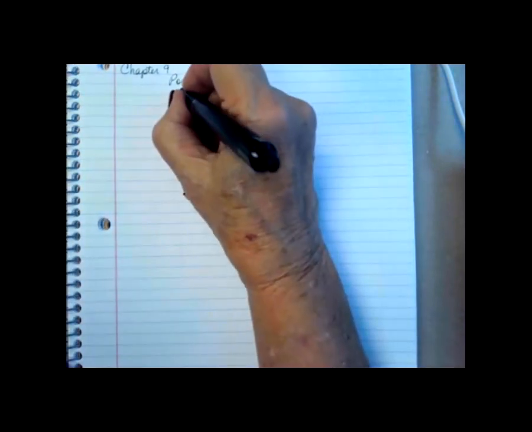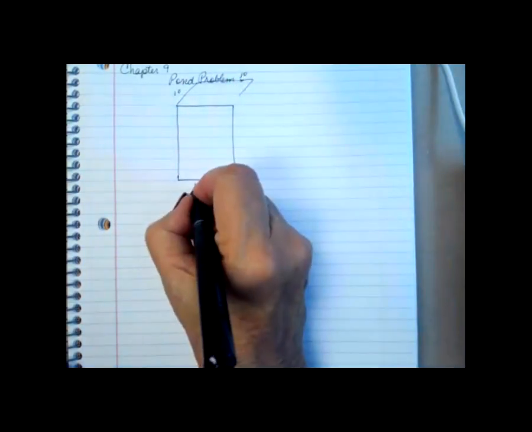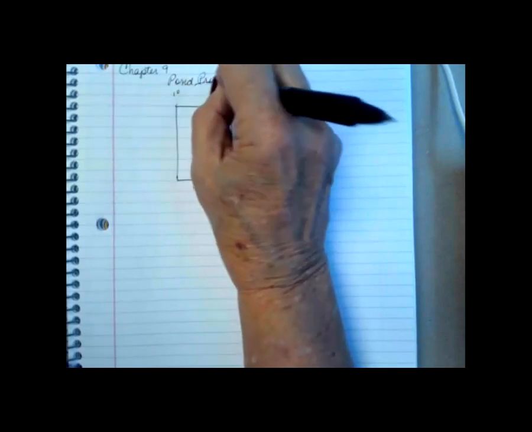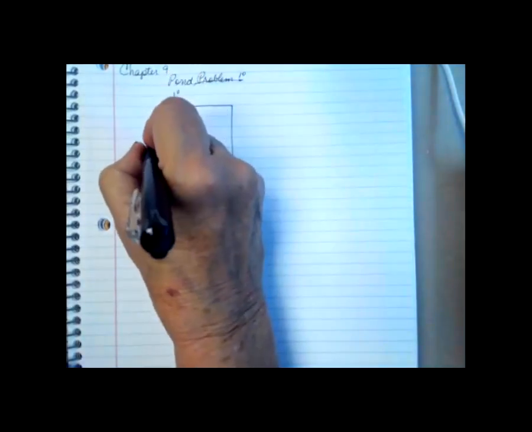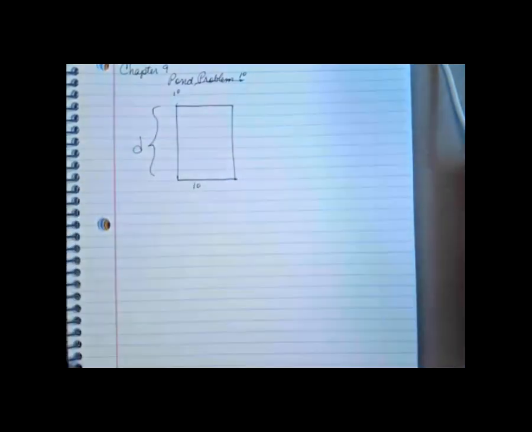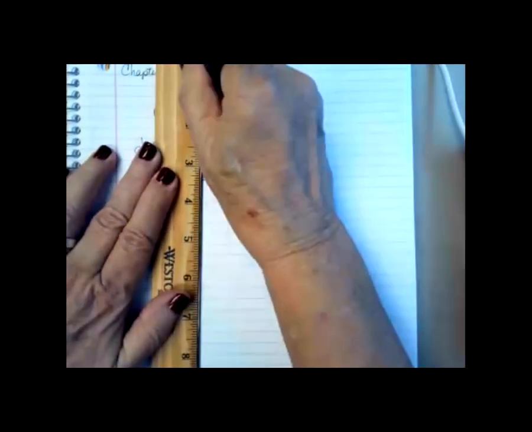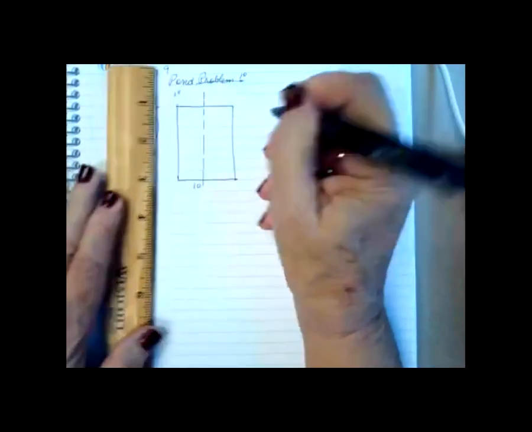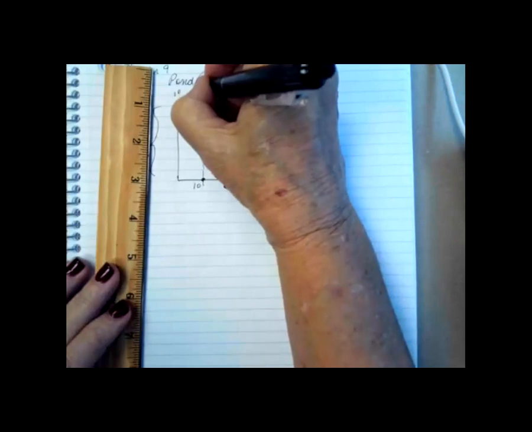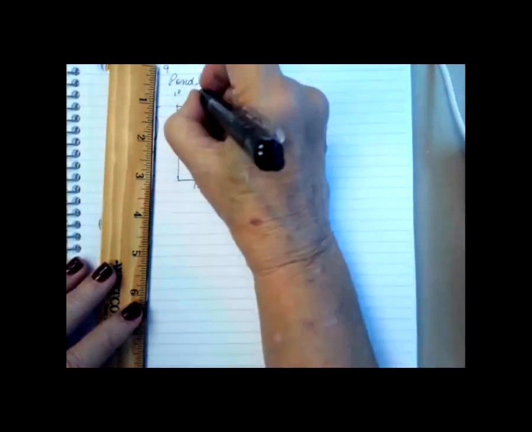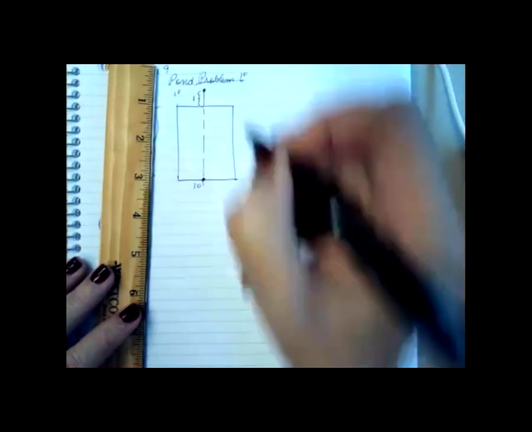All right, there's the top. It's 10 feet by 10 feet. So that right there is 10 feet. Okay. What I don't know is how deep the pond is. So I don't know that right there. I'm going to call it D. Now, the other thing I know is that I've got this stick sticking up right here so that the top of it is 1 foot above the water line. So that right there is 1.